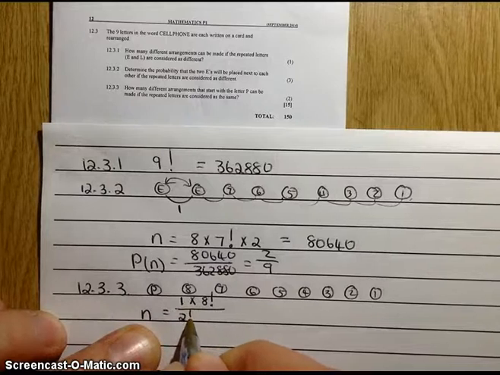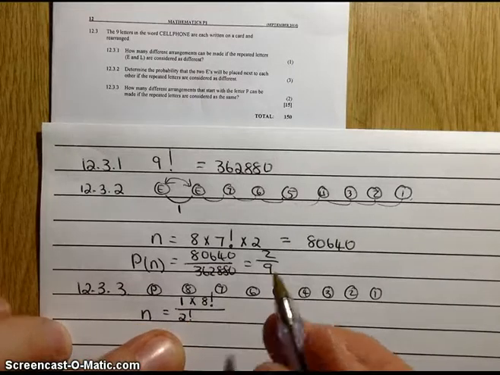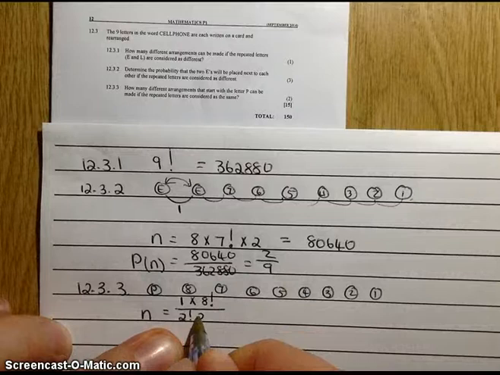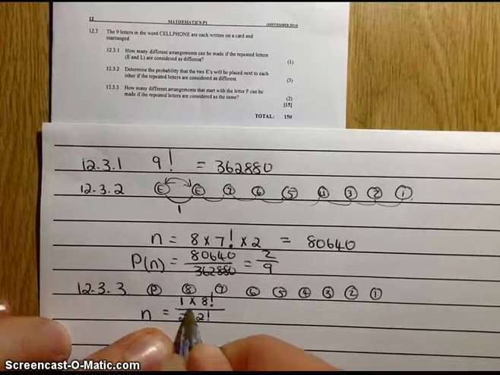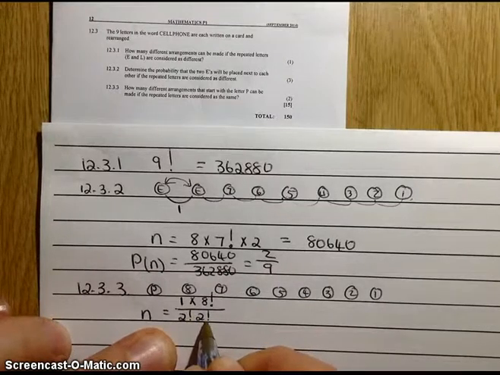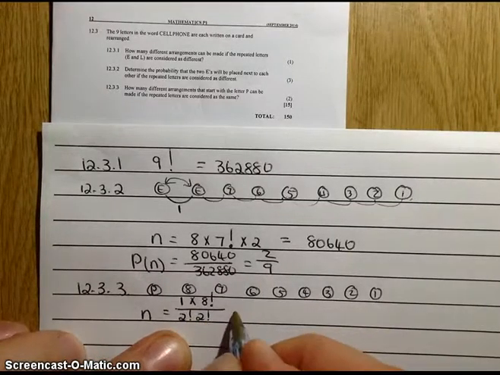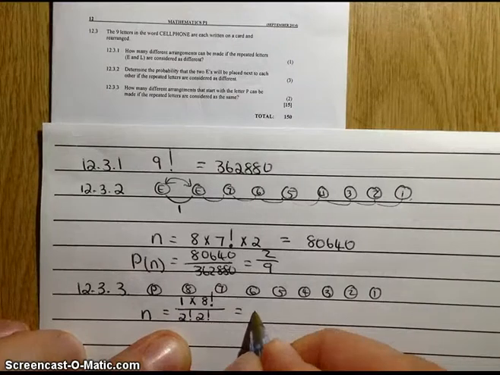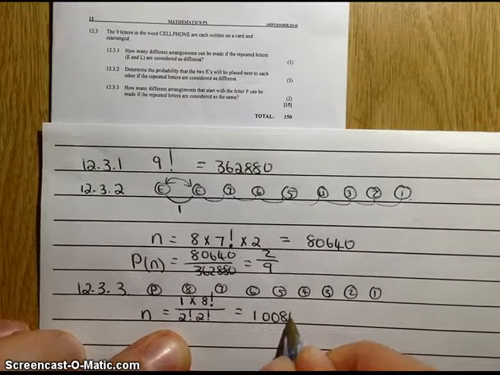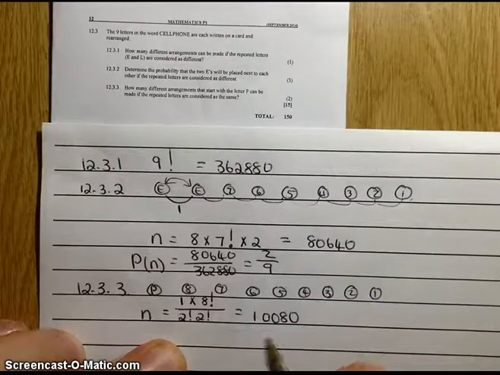considered the same. So therefore there's 2 E's and 2 L's repeated. Therefore the answer for that is 10080. That's it for number 12.